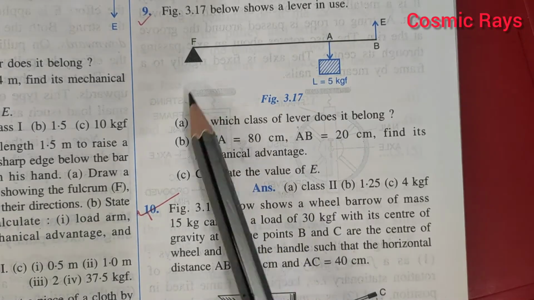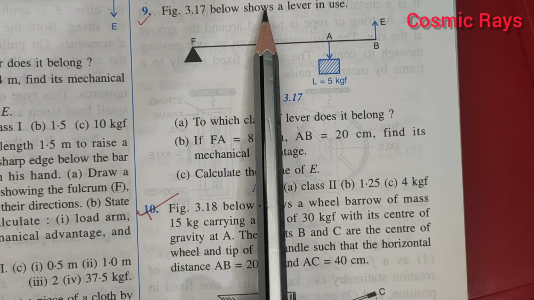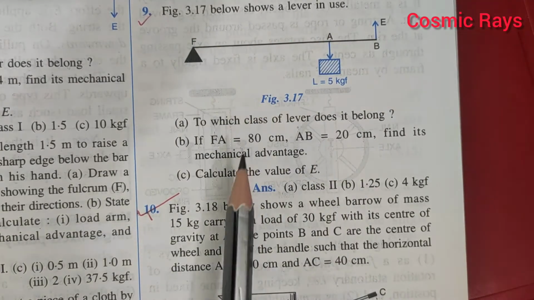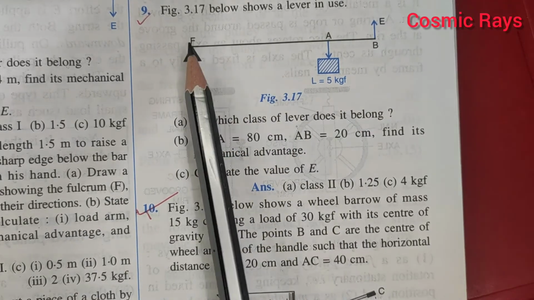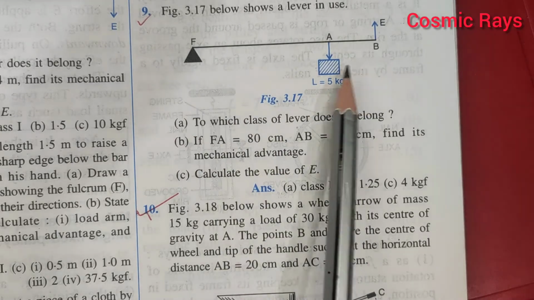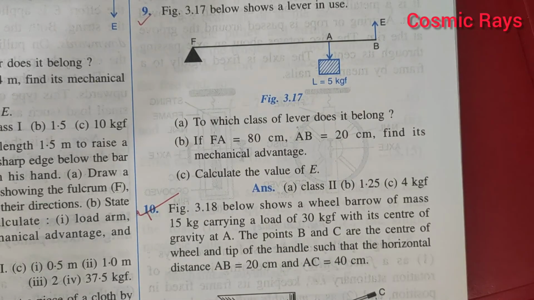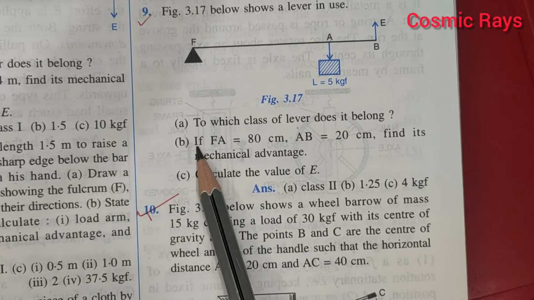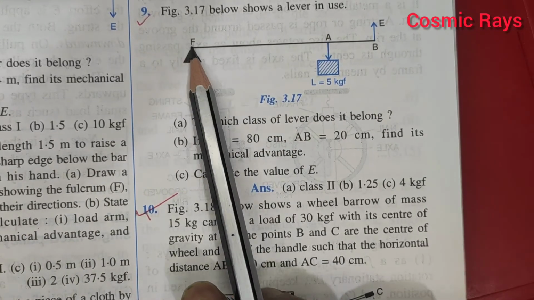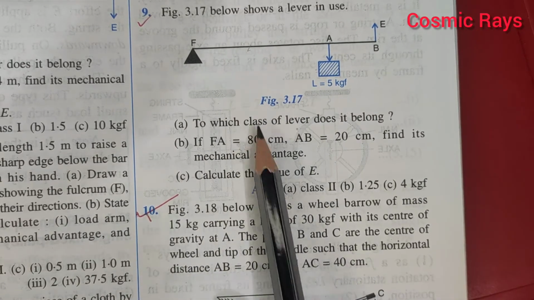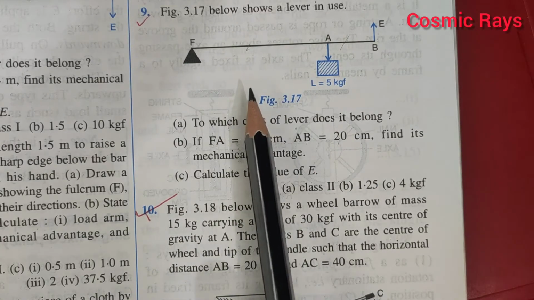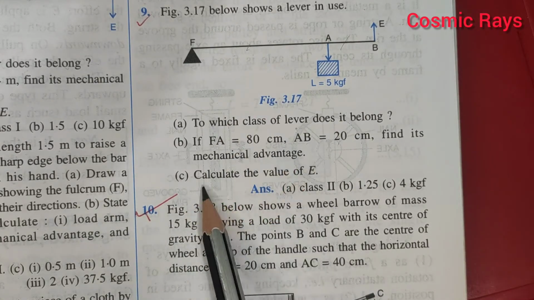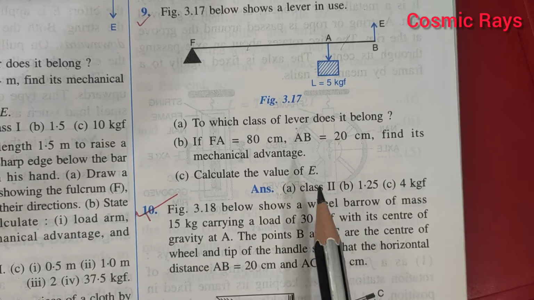Let's take a look. It says the figure below shows a lever in use, and first of all we have to find out to which class of lever does it belong. So we look for the fulcrum. It's not lying between the load and effort, so this will be a class 2 type of lever. Then we have to calculate if FA is 80 centimeter, this distance is 80, AB is 20 centimeter, this is 20, that means total length is 100 centimeter. We have to find the mechanical advantage and we have to calculate the value of effort.